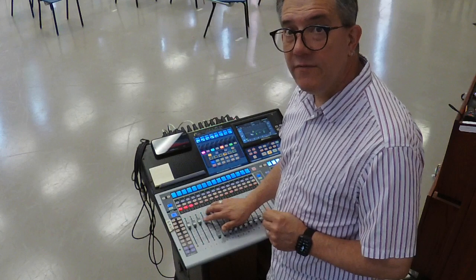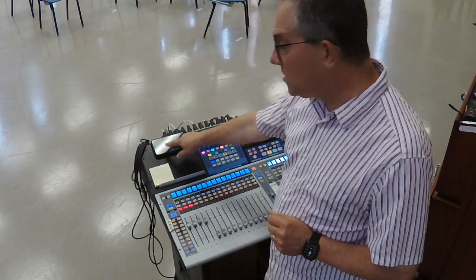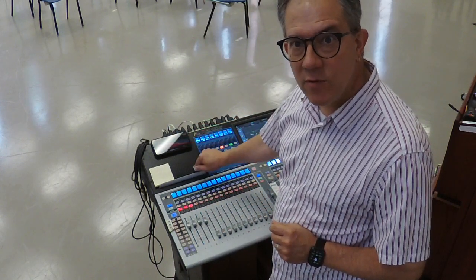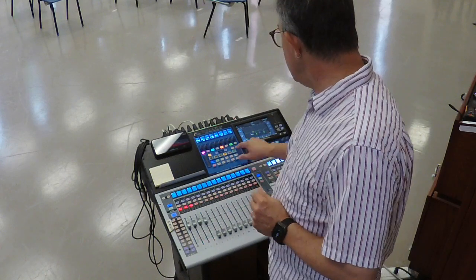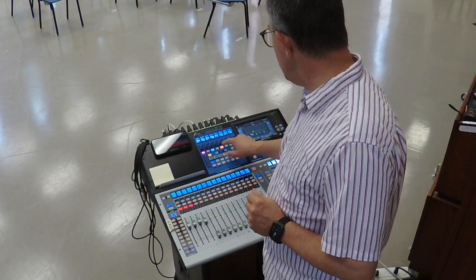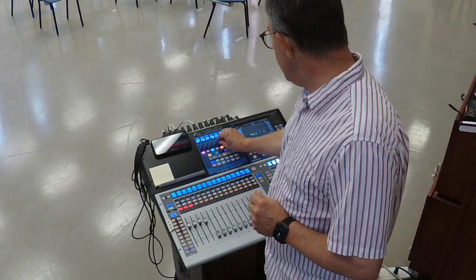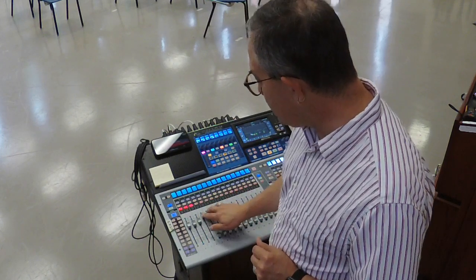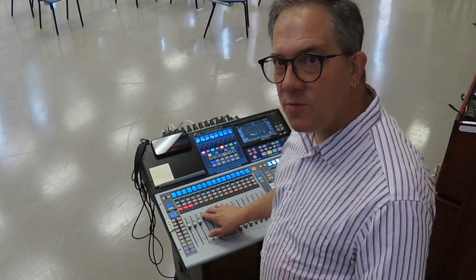Roughly 250. And again, I'm just looking at the display on this to get the frequency ranges of those. I'm going to go in and take my 250 frequency and just pull some of it out. When I now turn this up, much more controlled.